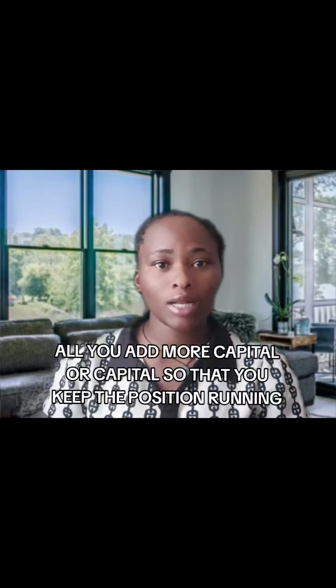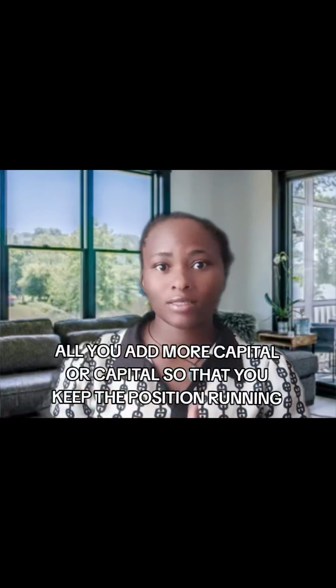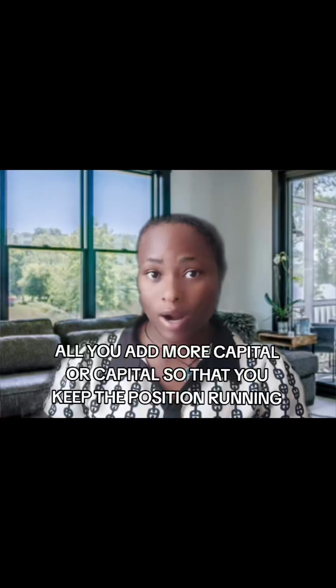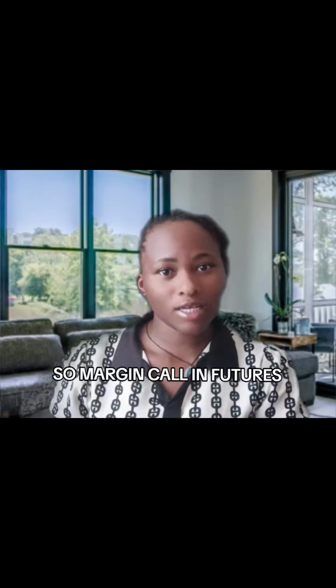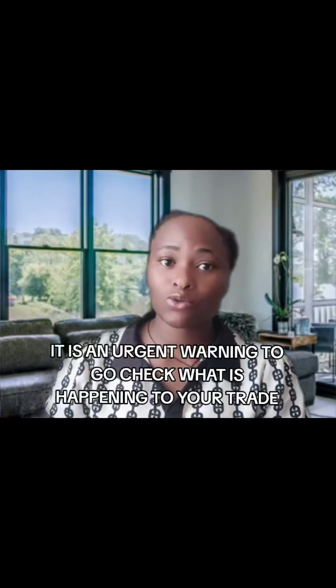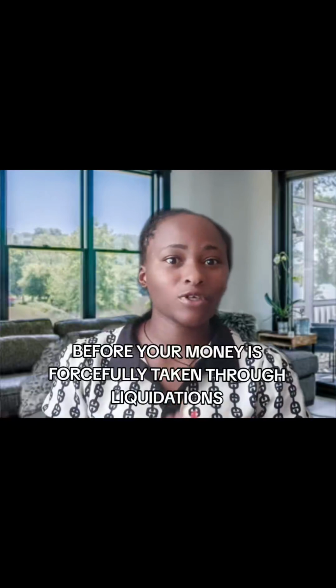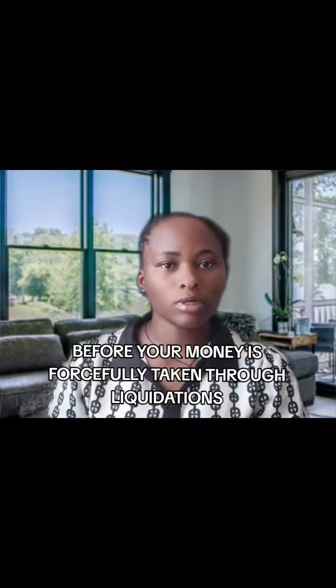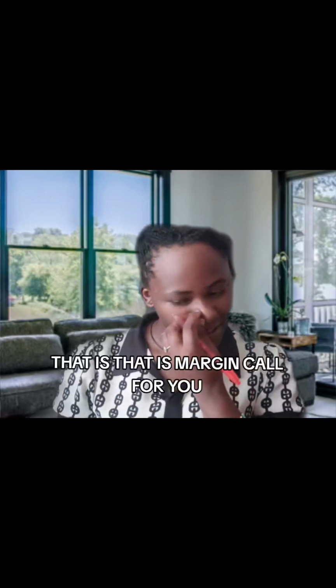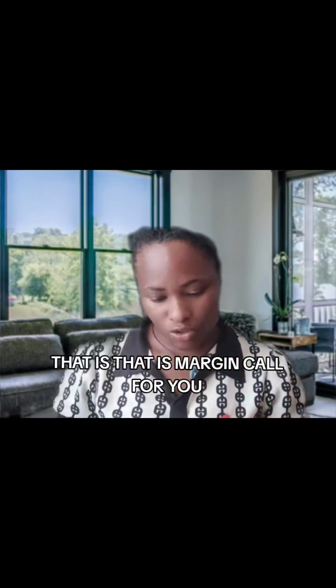So you either have to go and close the position first before it is forcefully closed by the exchange, or you add more collateral or capital so that you keep the position running. So margin call in futures is an urgent warning to go check what is happening to your trade before your money is forcefully taken through liquidations.